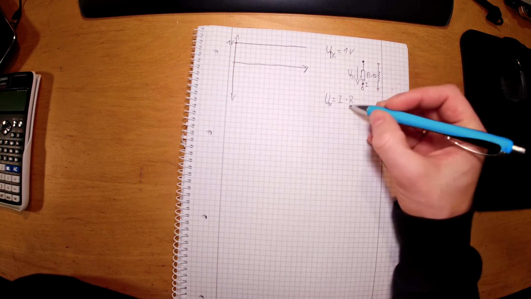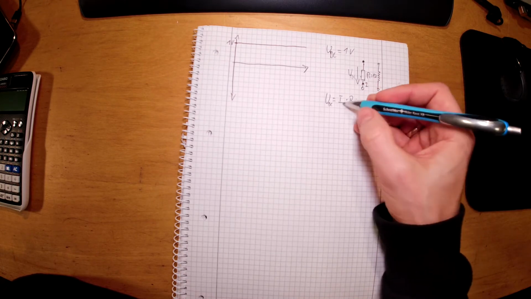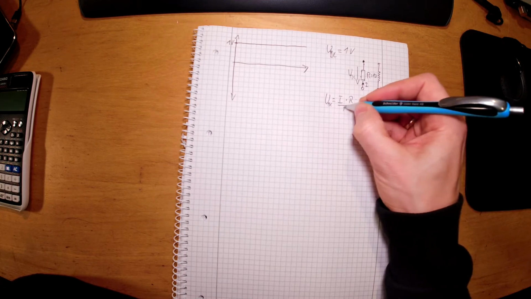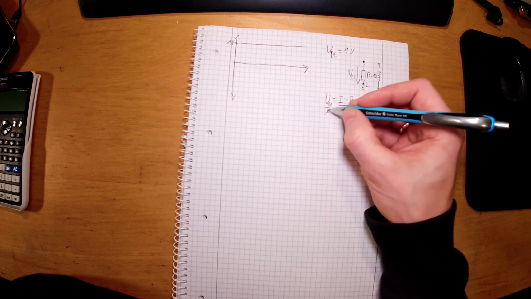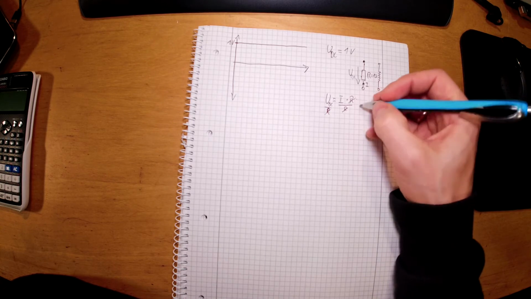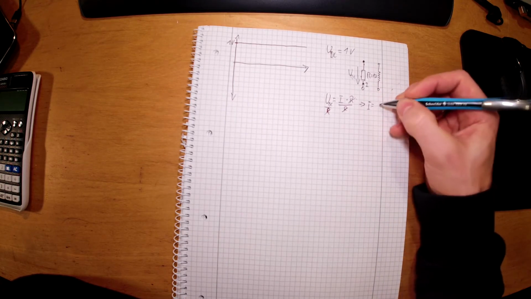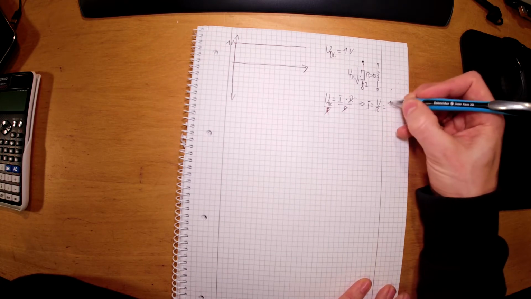But we don't know the current. So let's take the formula and get the current at the front. So we divide both sides by R, and if we do that, no, this stays here, sorry, the wrong one. So we can solve this to I is U divided by R. And now we can put in our values.